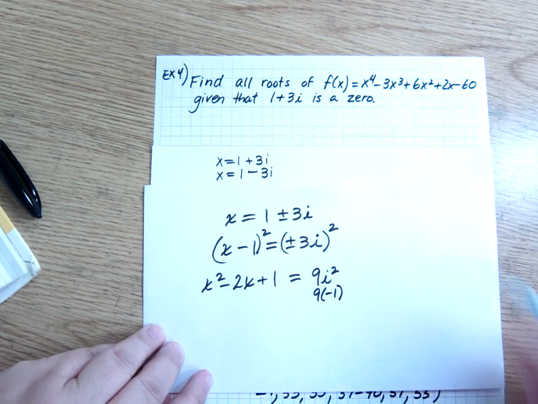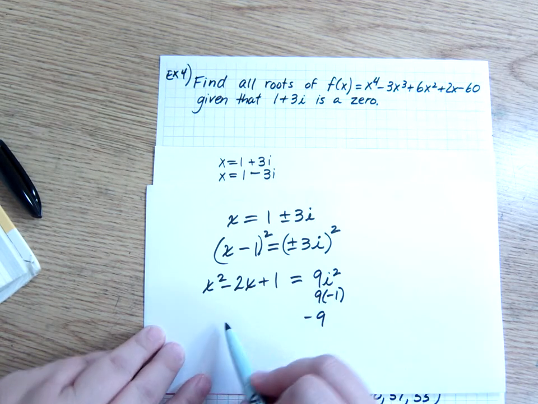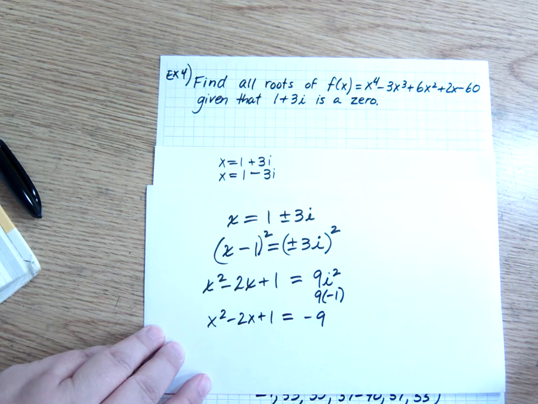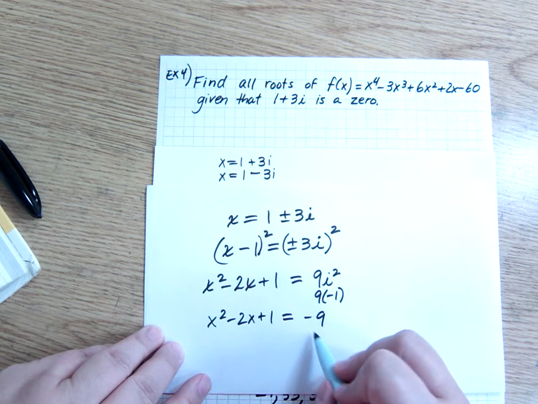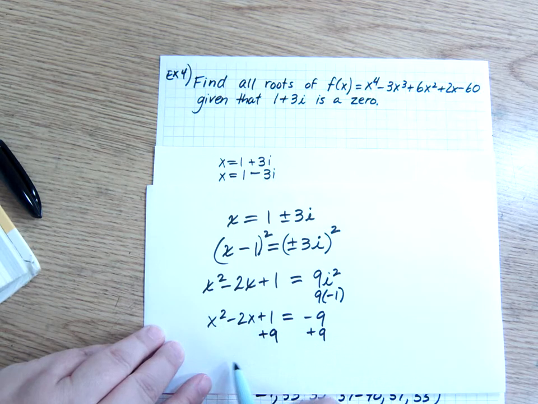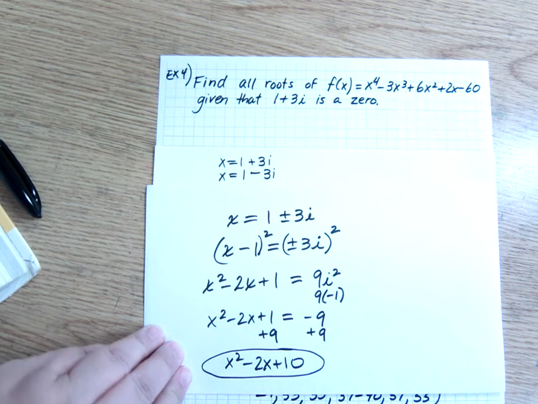Negative 1. So this is negative 9. So x squared minus 2x plus 1 equals negative 9. But I'm going to move this over because I want a polynomial that has those 2 roots. And here it is. That's my polynomial that has those 2 roots.